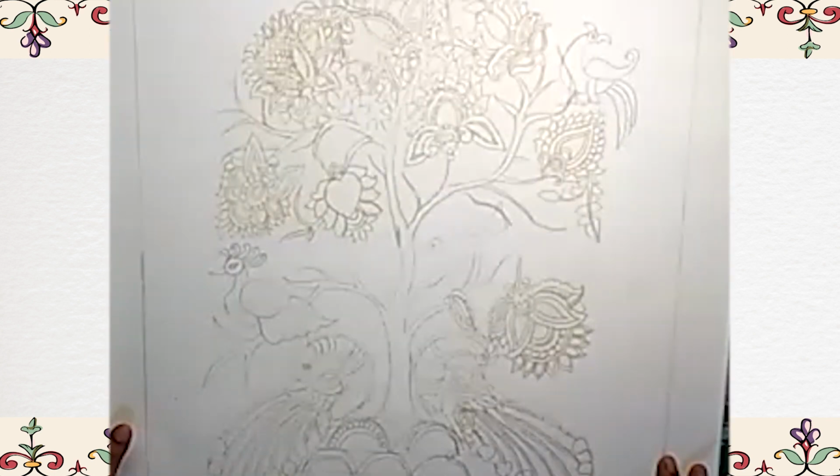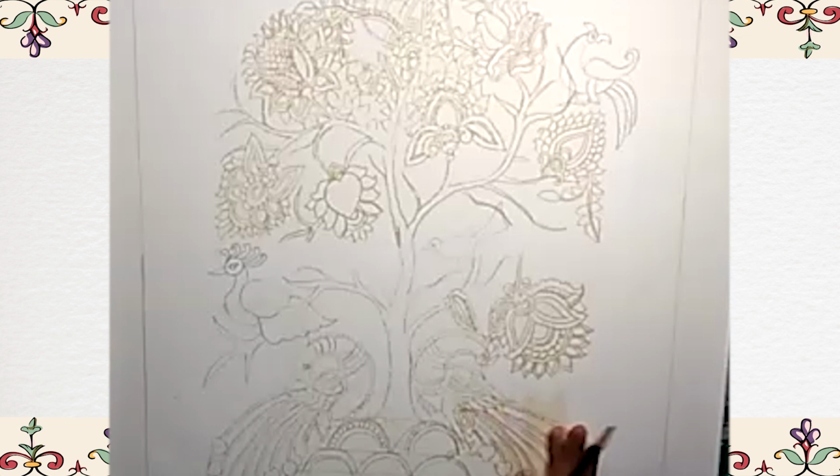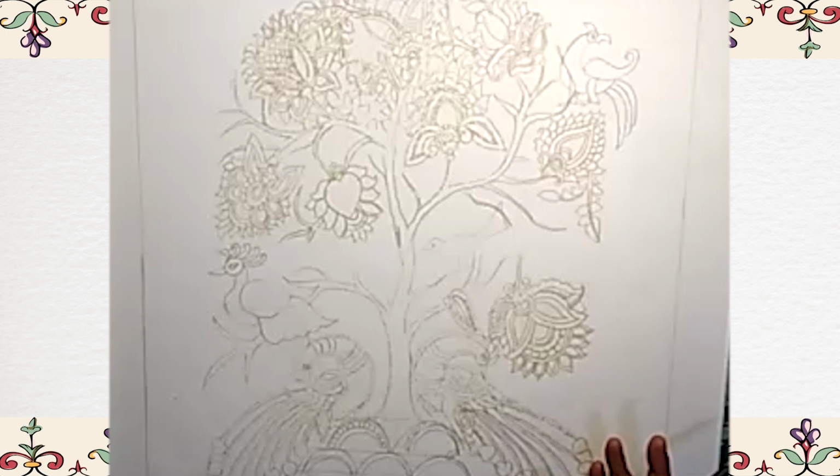So let's start. Tree of life means we'll draw rocks, we'll draw peacocks, birds, we can draw elephant, we can draw any animal, and we'll draw lots of flowers, leaves, etc.